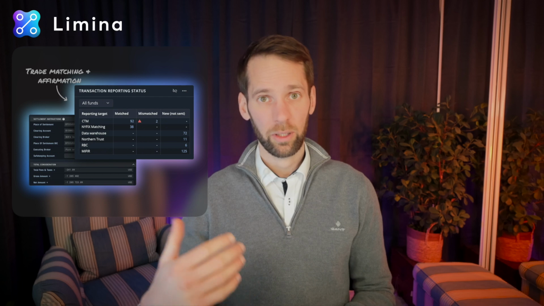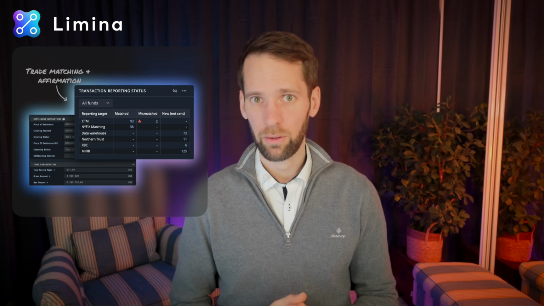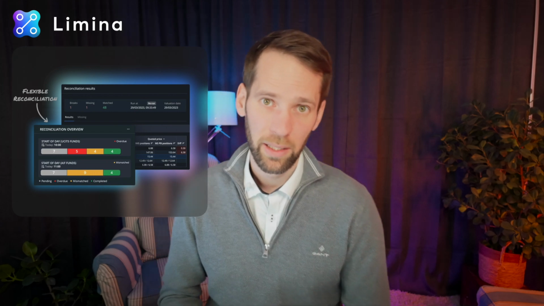There are 4 areas that are usually covered within a system for operations. The first one is trade matching and affirmation, which is typically overlapping either with an order management system or as part of a middle back office system, sometimes even 2 if those are separate systems. The second is cash management, position lifecycle, corporate actions, etc. The third one is NAV, shadow NAV, and reconciliations. And reconciliations is typically 6 different areas, starting with transactions, then corporate actions, positions, cash, P&L, and NAV.